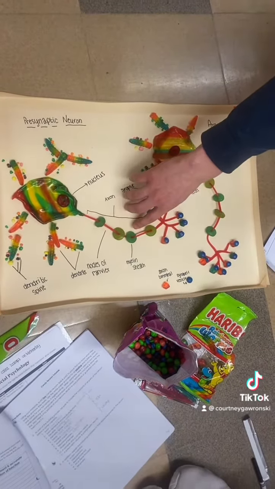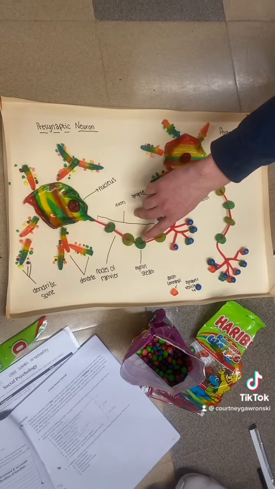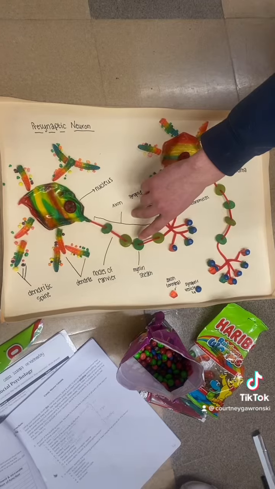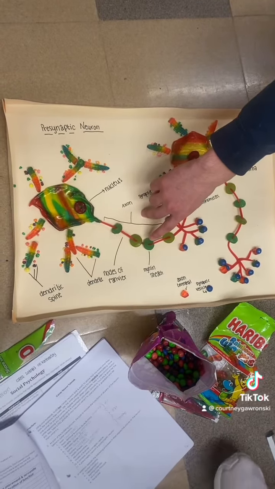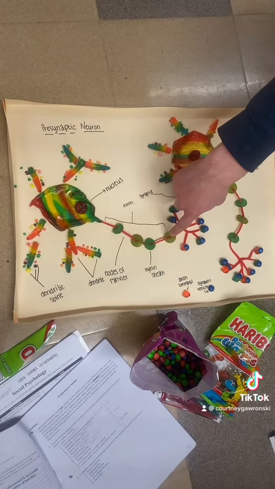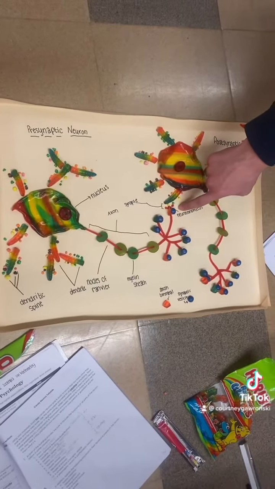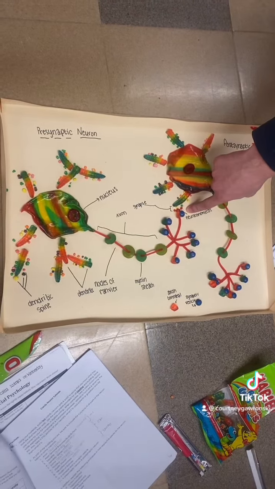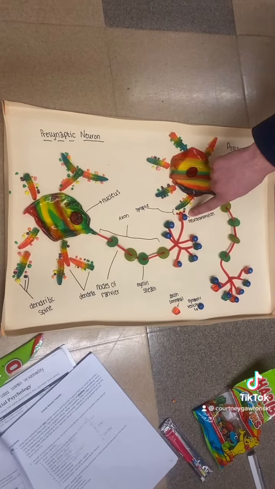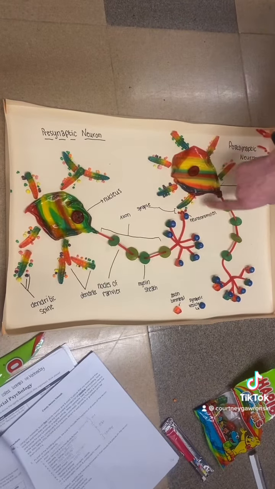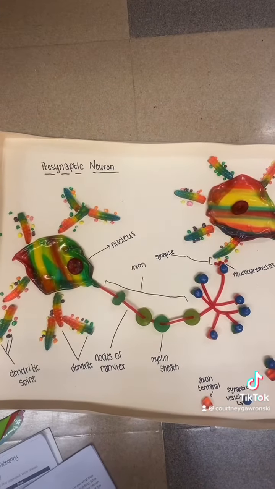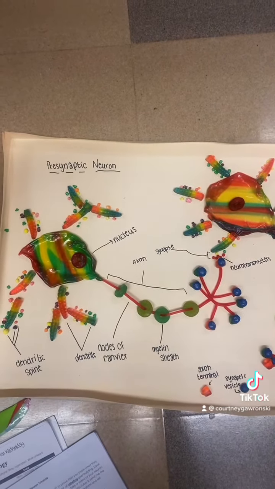These lifesavers are the myelin sheaths, and they're a layer of fatty tissue that insulates axons and increases the velocity of conduction of the action potential along the axon. These bits of Twizzlers are the neurotransmitters, and they're chemical substances that transmit information across the synaptic gap to the next neuron. So the nodes of Ranvier are gaps in the myelin, and it's where the sodium-potassium pumps are located.